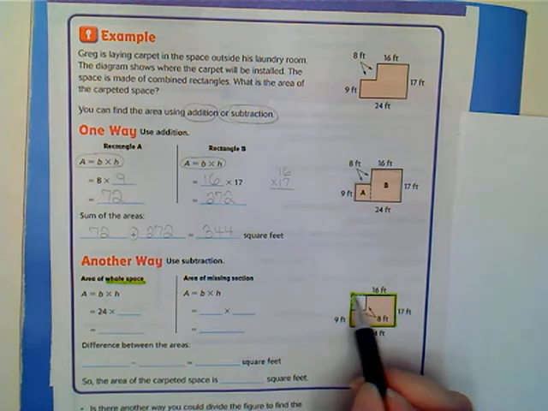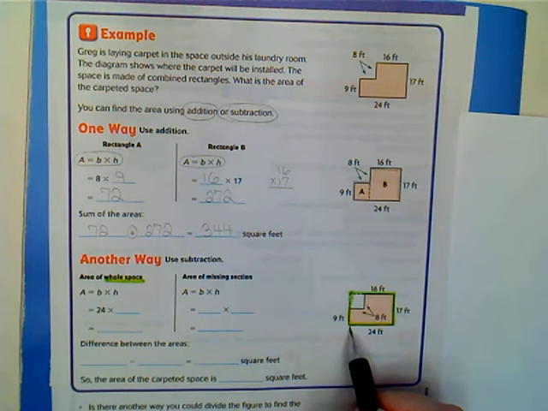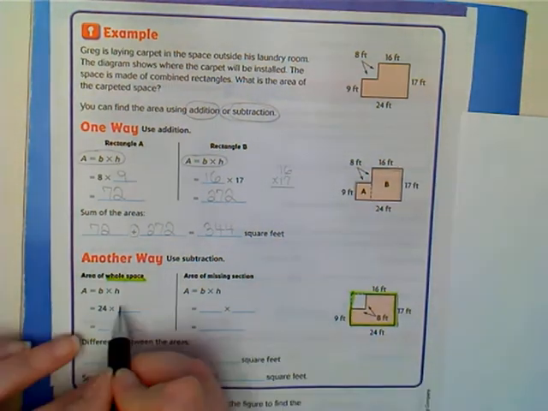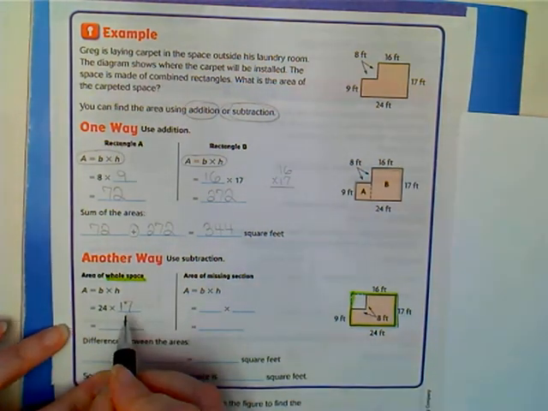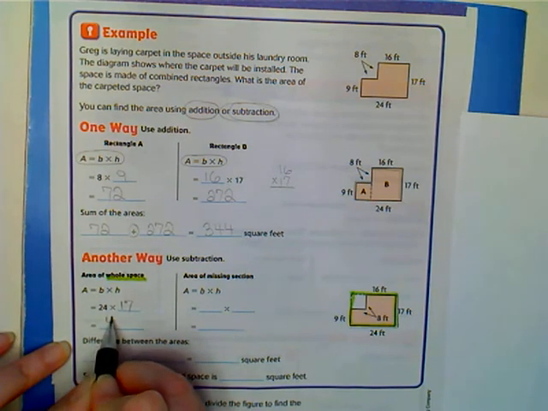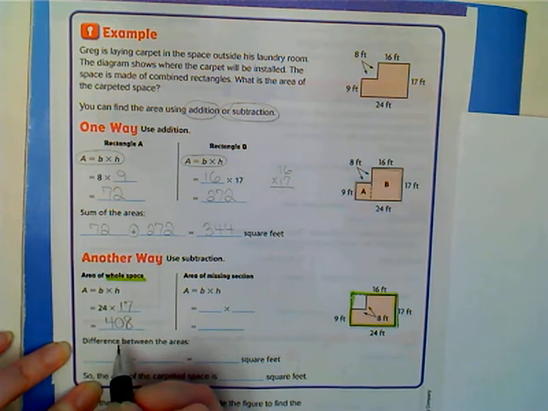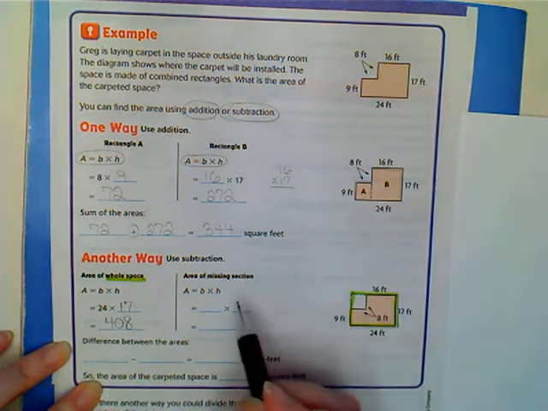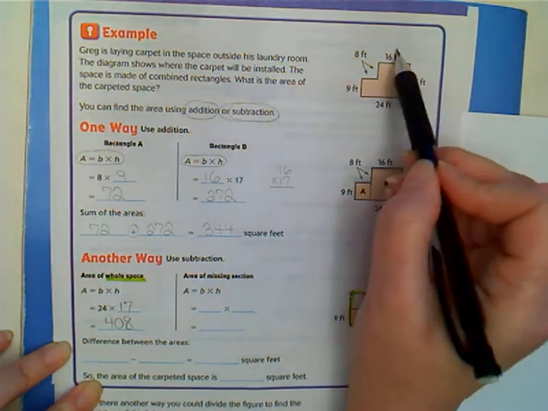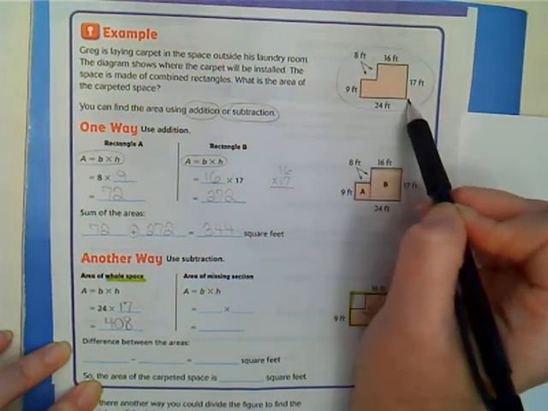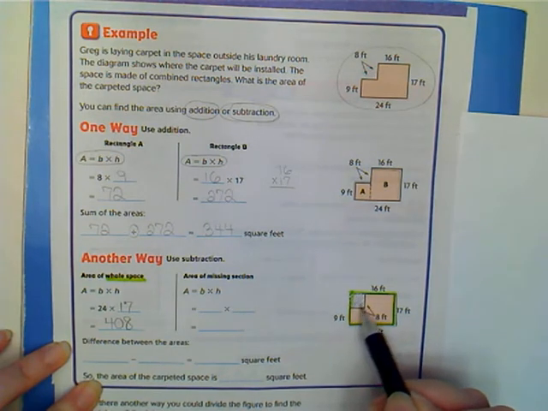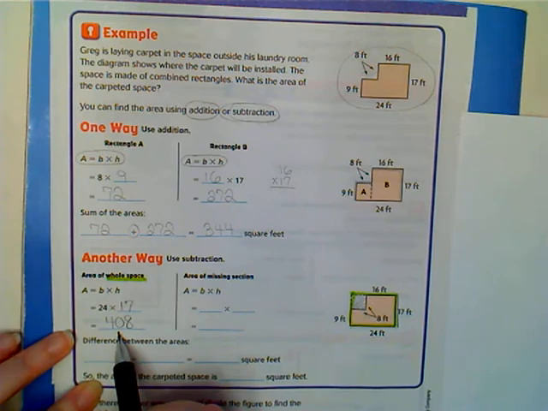So if we were to find the area of that whole space, we would think, okay, 24 is the whole base, 17 is the whole height. So 24 times 17. And again, I would expect that you would calculate that and solve. In the interest of time, I will just tell you the answer in this case is 408 feet. Now, if we're finding this whole space, Greg doesn't need to know the whole space. He only needs to know this odd shape. He doesn't care about what's up here. So we don't need to know this. We're going to have to subtract that out of what we just did.